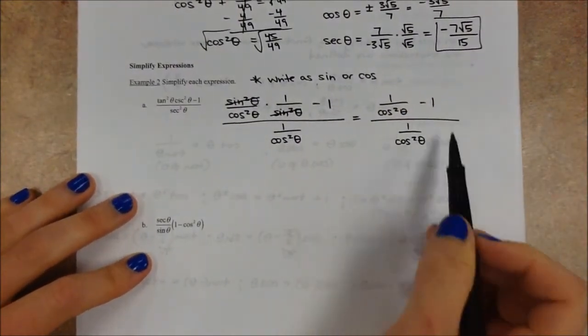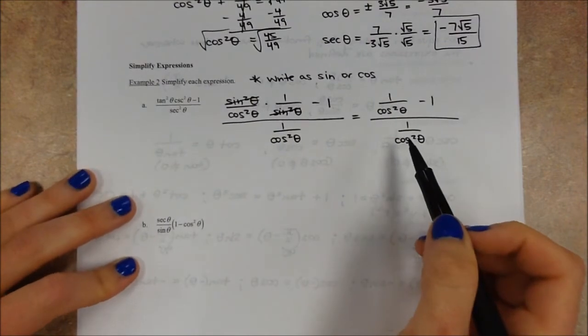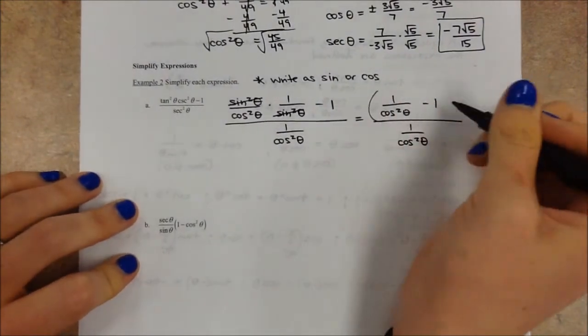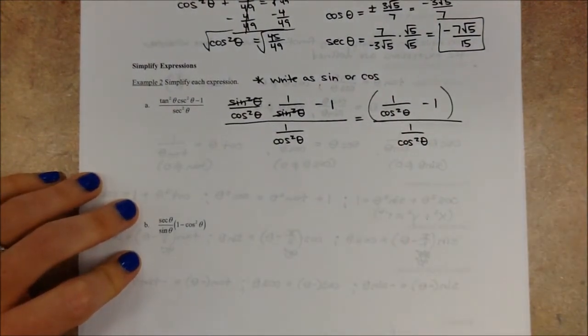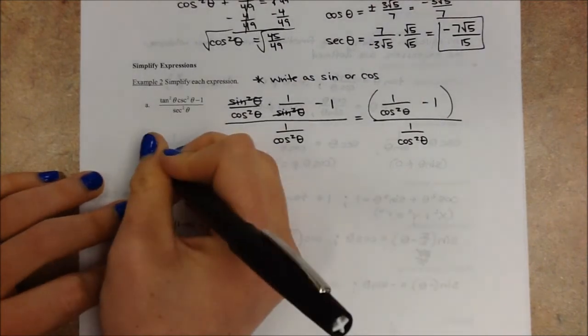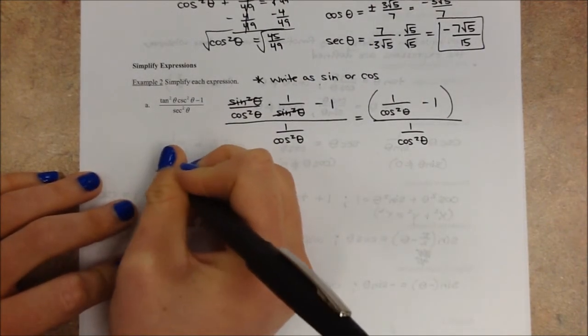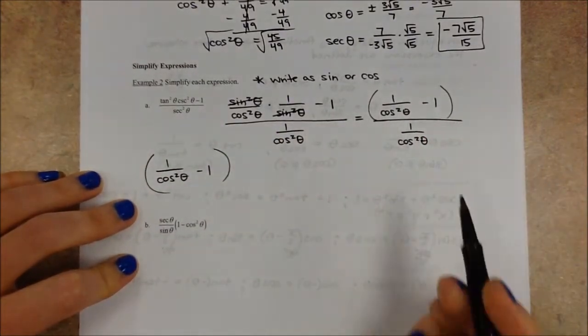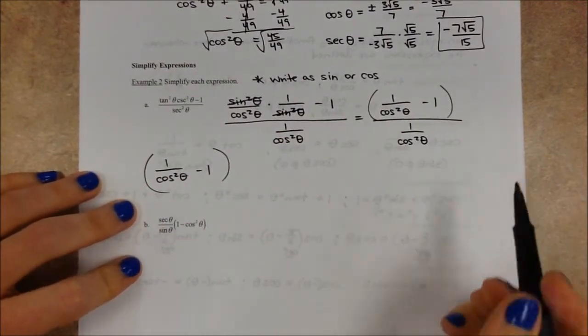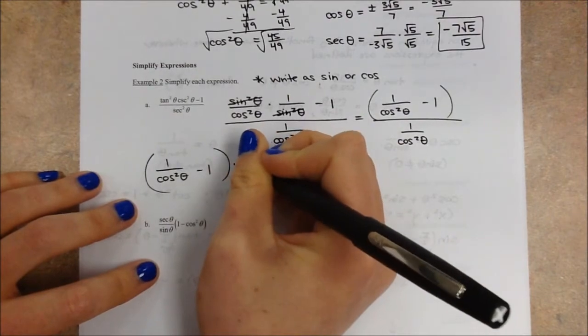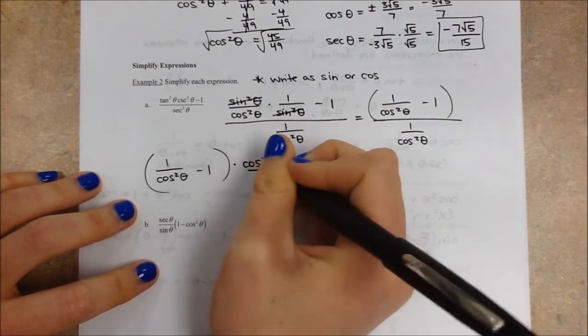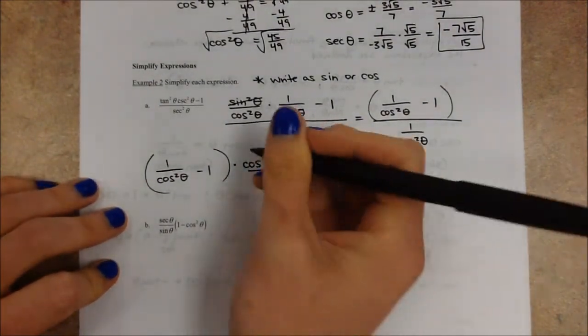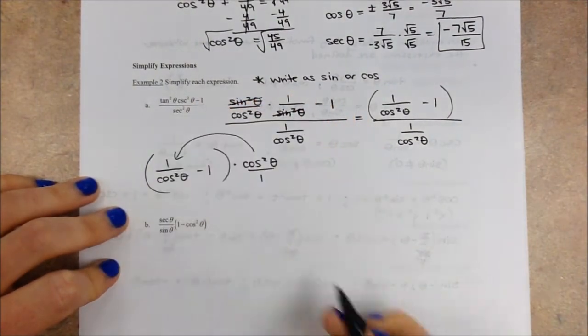Well, if we look at this piece right down here, if you're dividing by a fraction like that, it's the same as taking this whole numerator and multiplying by the reciprocal. Okay? So I'm going to take that whole numerator, this piece that I have right here, and instead of dividing by 1 over cosine squared, I'm going to multiply by just cosine squared, technically over 1. Okay, so when I distribute, I'm going to distribute right here.